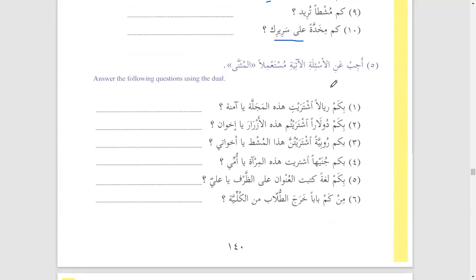Next, أجب عن الأسئلة الآتية مستعملا المثنى. Again, we have to answer the questions by using the dual. Okay, so بكم ريالا اشتريت or اشتريتِ هذه المجلة يا آمنة. Since we have آمنة, it will be اشتريتِ, as we can see the كسرة. اشتريت هذه المجلة بريالين. I bought this magazine for 2 riyals.